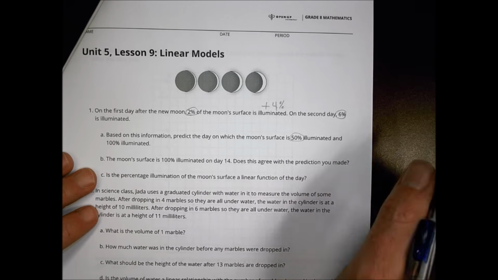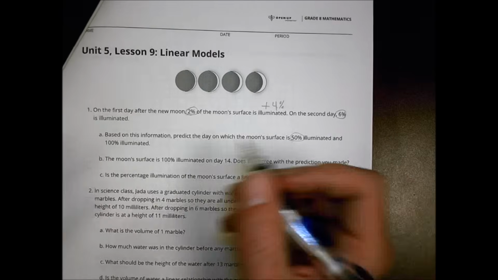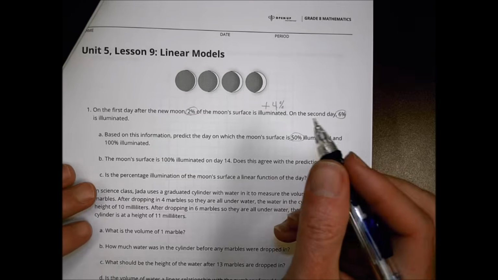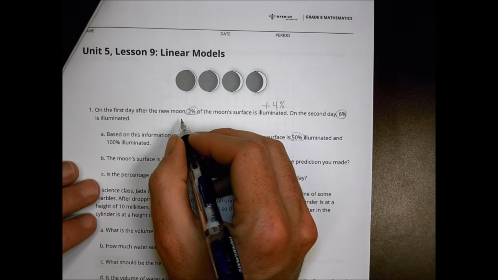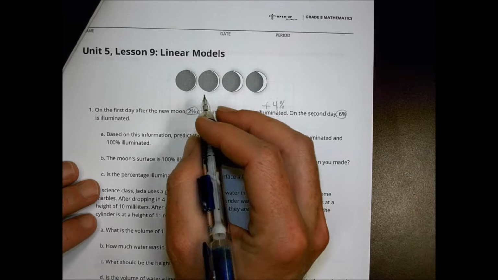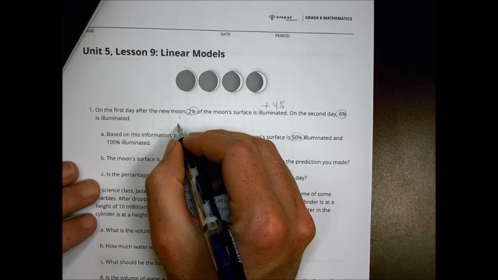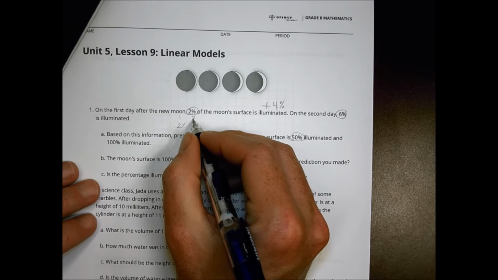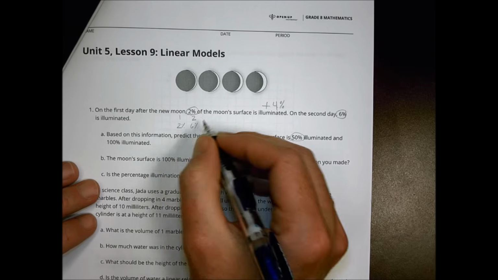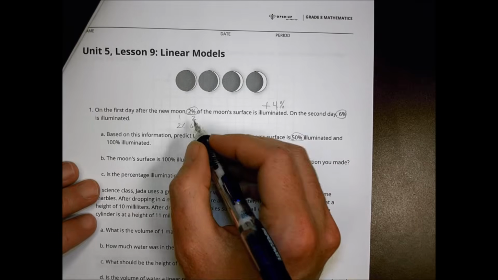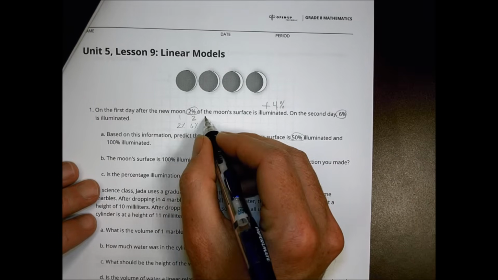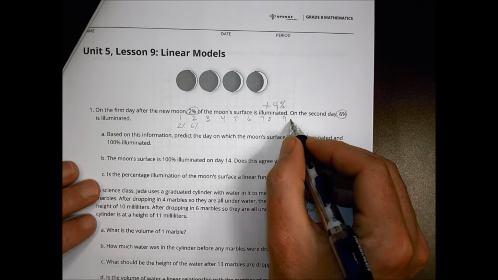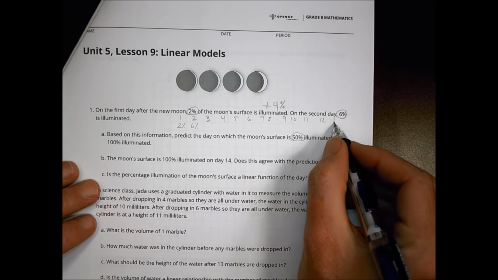All right, so a couple ways of doing this here. I can make an equation, or I could just do some longer math here. Depends how you want to look at it, right? We know that at day 1, we're at 2%, and at day 2, we're at 6%. So I want to continue this going up by 4%. So I'm going to just go 3, 4, 5, 6, 7, 8, 9, 10, 11, 12, 13, 14.